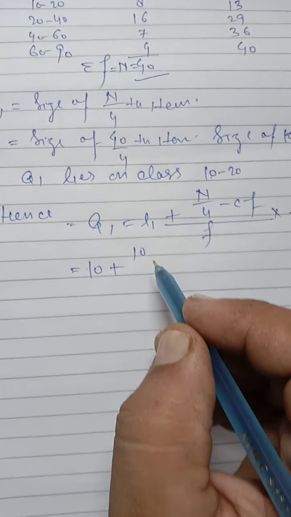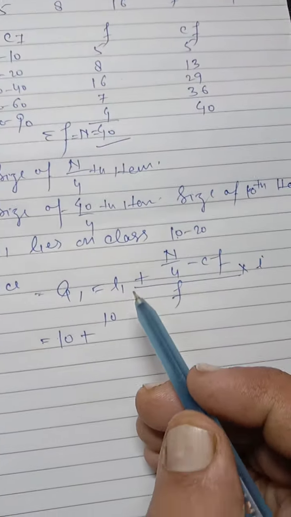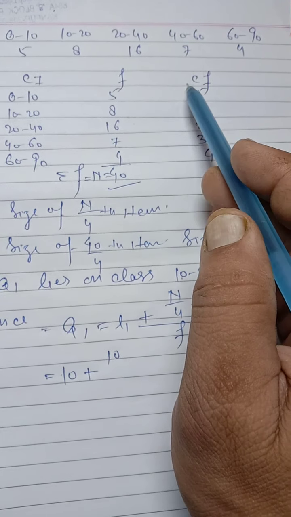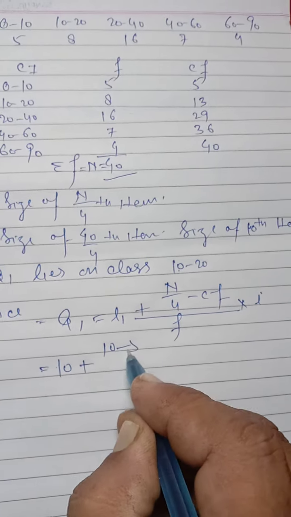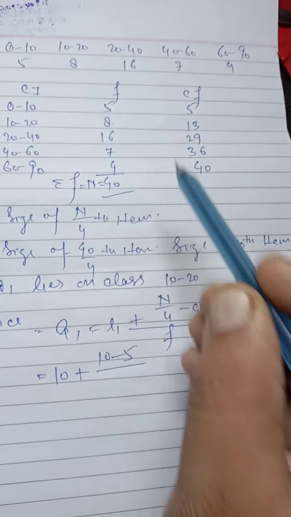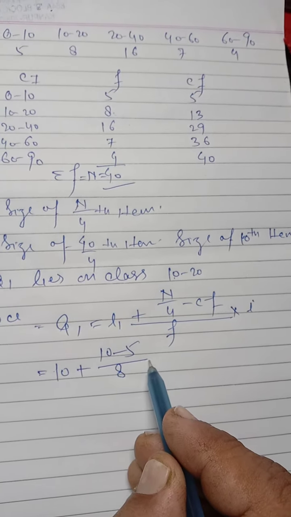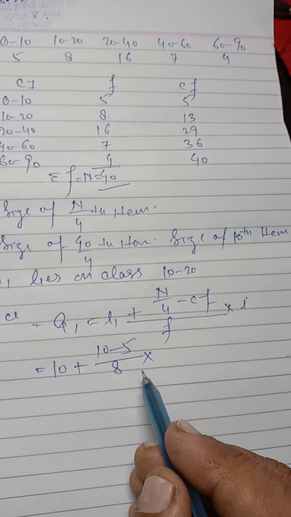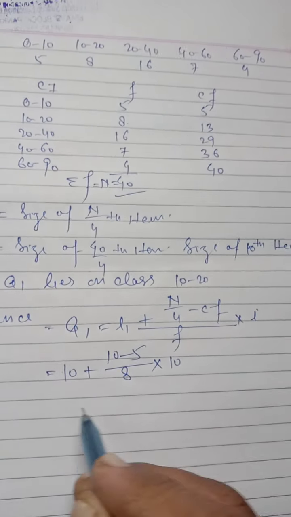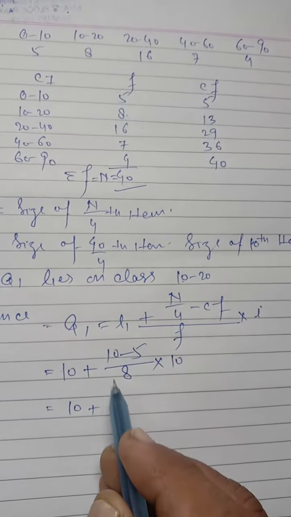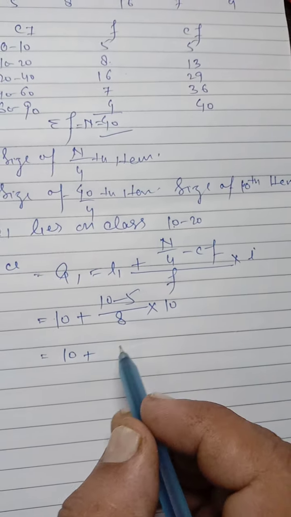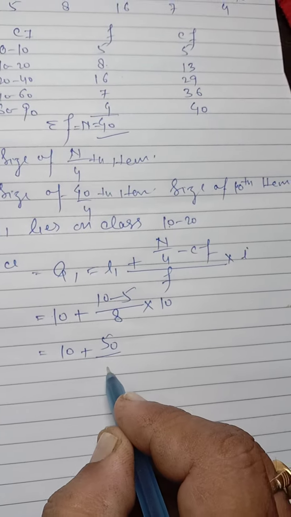After that, the CF of the preceding class, the previous class, that is 5, and the frequency of the same class, that is 8, and the interval of this class, that is 10. So 10 plus 10 minus 5, 5 tens of 50 upon 8.